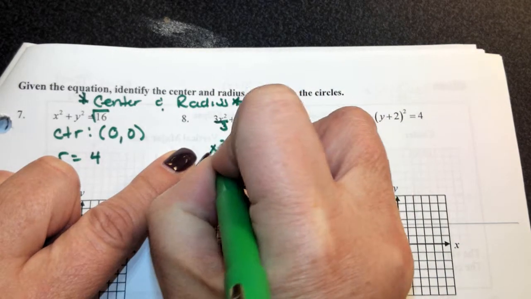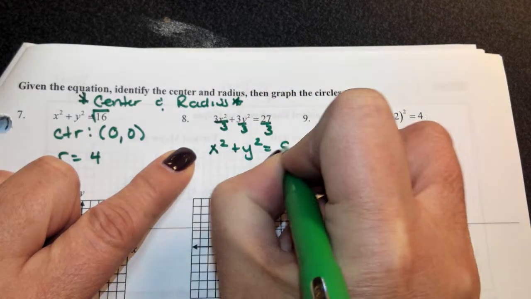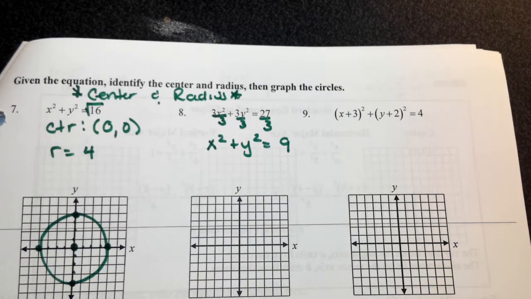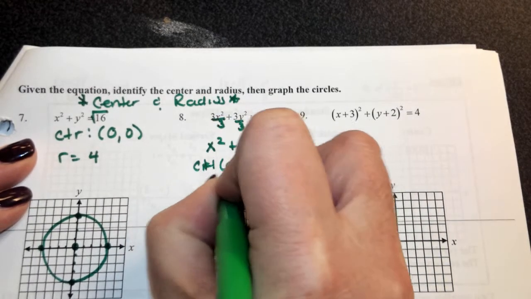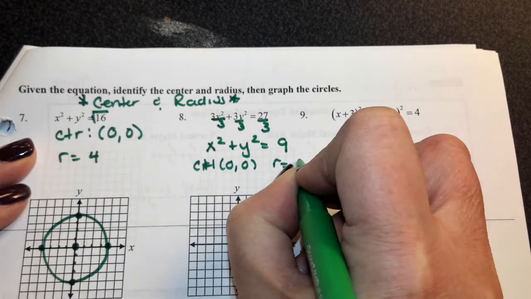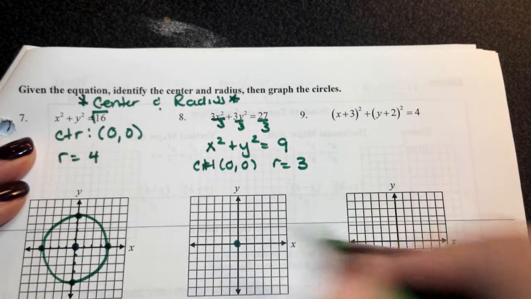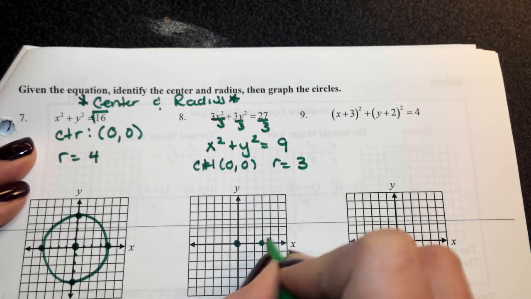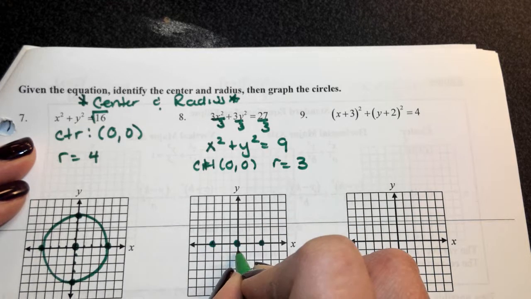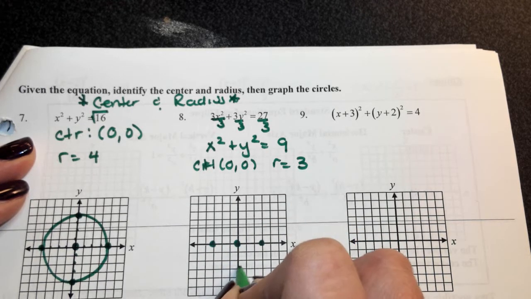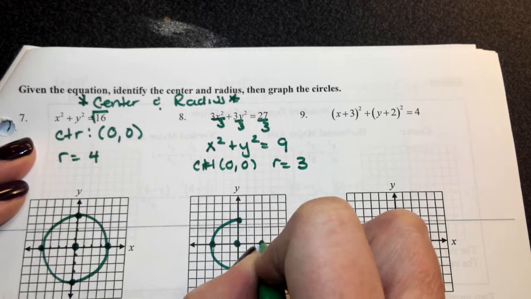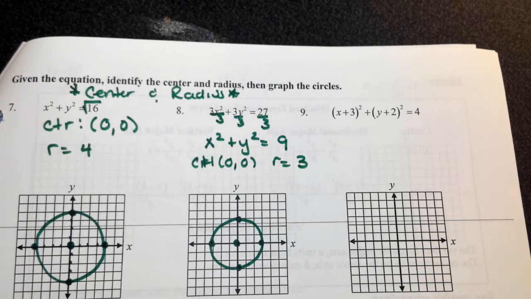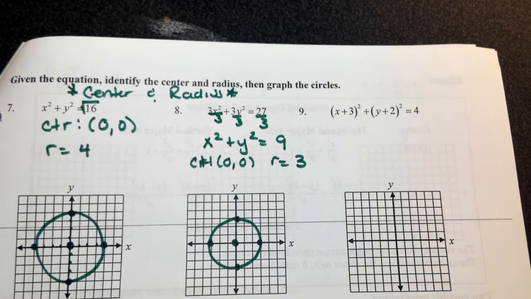So we have x squared plus y squared is equal to 9 once we do the division. So then what's the center of this circle? The center is going to be at 0, 0, and then the radius is going to be 3. So again, I'll plot my center, go to the right of my center 3, left 3 of the center, down 3 from the center, up 3 from the center. Okay. So any questions on number 8? Let's take a look at number 9.